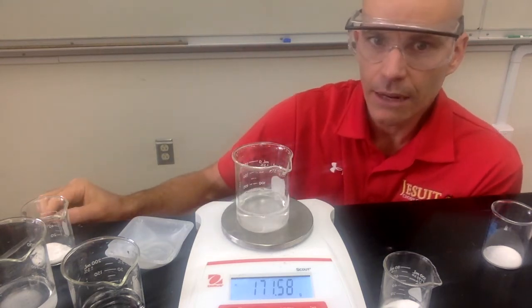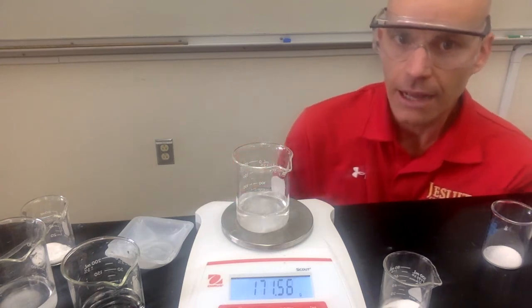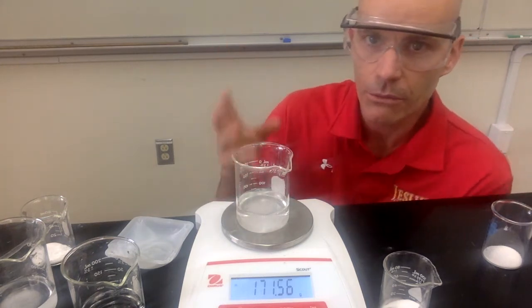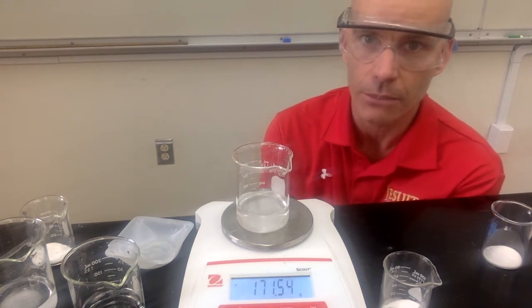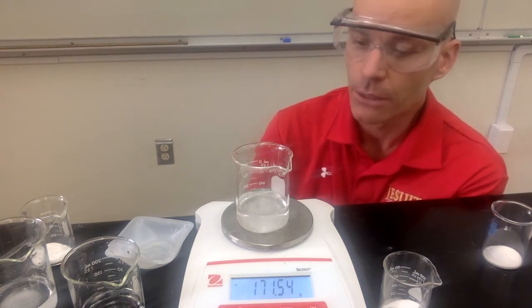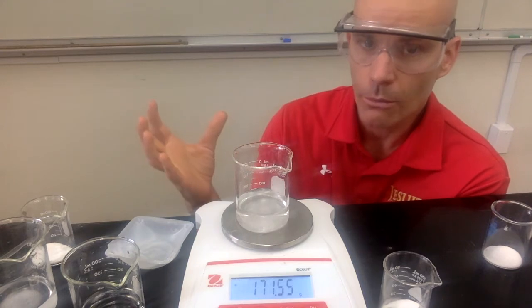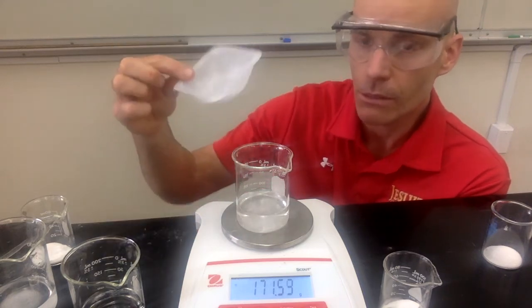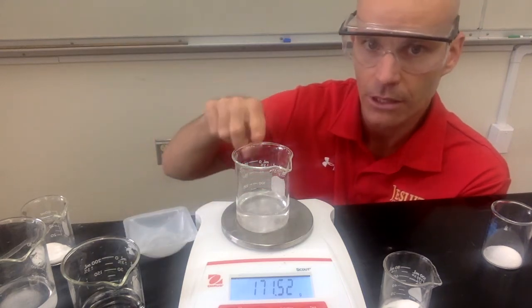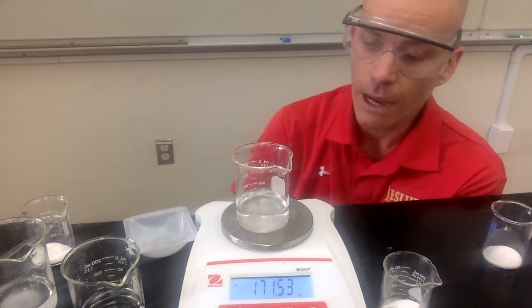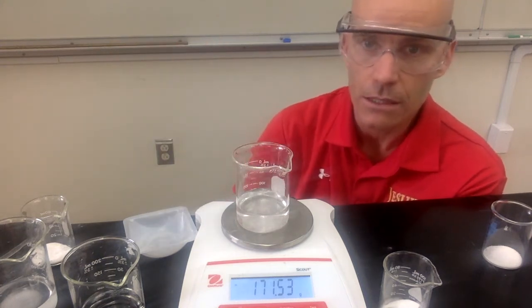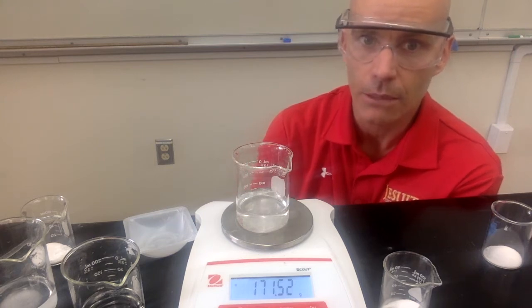And so once we get down here to the final mass, after all those carbon dioxide bubbles have been released, we can use that information to figure out how much carbon dioxide was actually produced. The amount of carbon dioxide produced can be found by looking at the total mass of your reactants, the sodium bicarbonate plus the acetic acid and beaker, and then you can subtract this mass, the mass after all that carbon dioxide has been released, and it should be less, and that's how much carbon dioxide was produced.